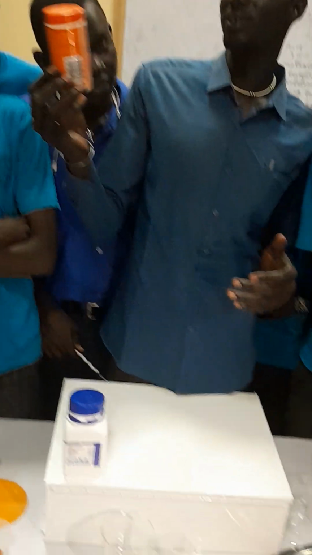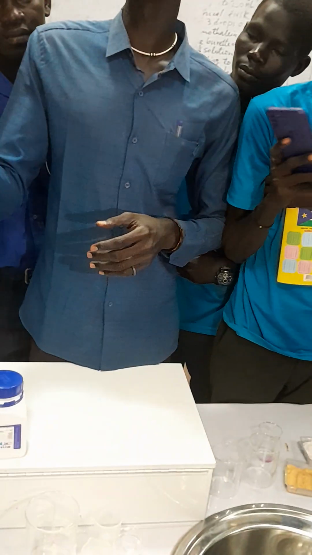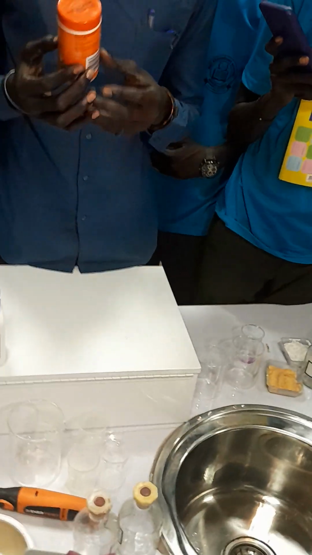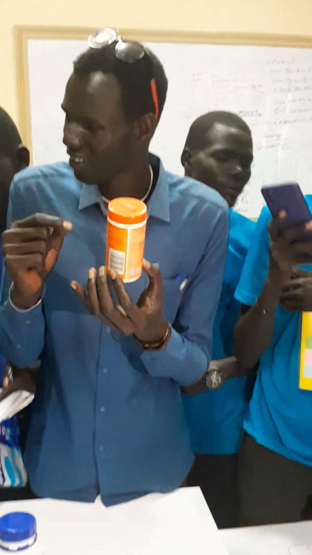Okay, this is one of the chemicals that we are going to use today. This is sodium hydroxide, and this one we have turmeric. Turmeric is used for coloring. Turmeric, this one is a chemical. It is used for coloring. You want to color something. You want to color yourself.